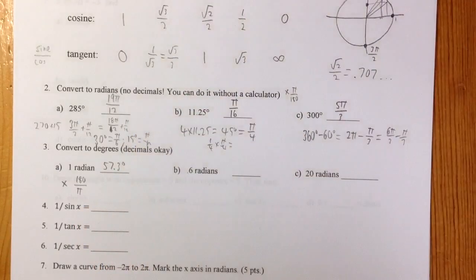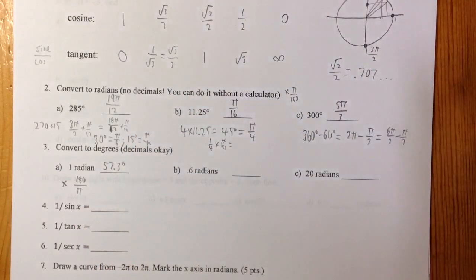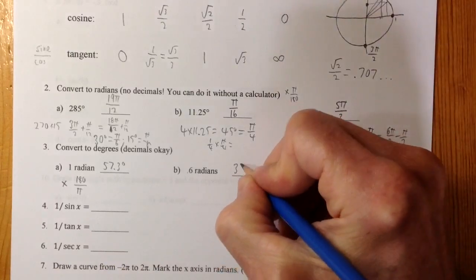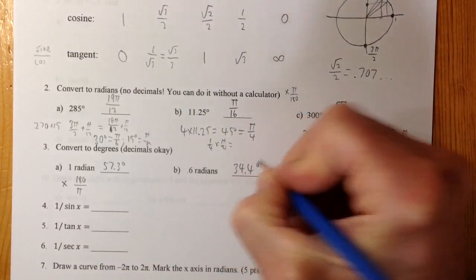It's too bad it's not a pretty number, but pi is not pretty. But that's what a radian is, about 60 degrees roughly. Okay, 0.6, again, you just go 0.6 times 180 divided by pi. I get 34.37, let's say 34.4 degrees, roughly.